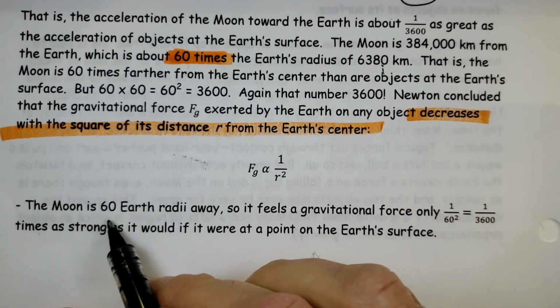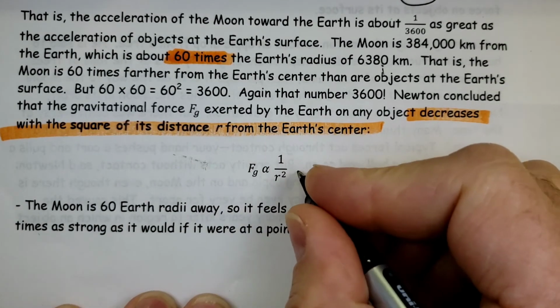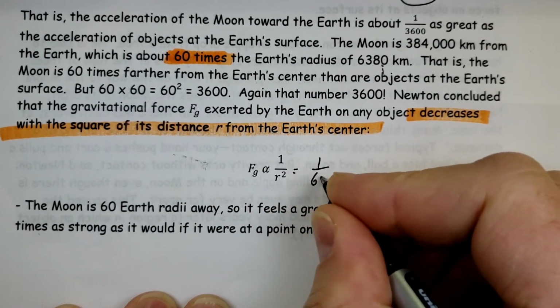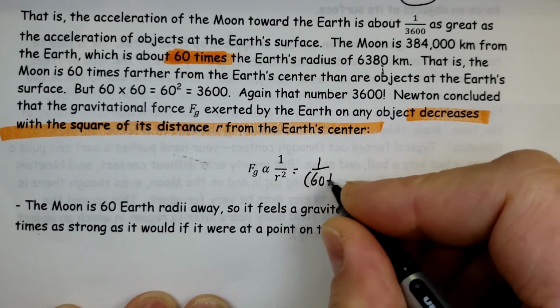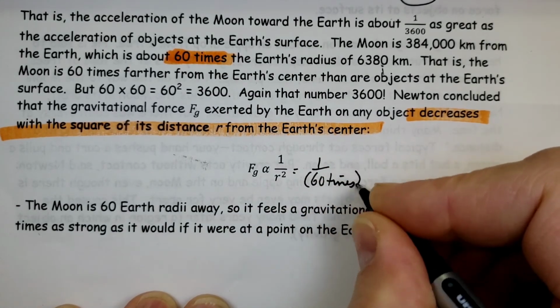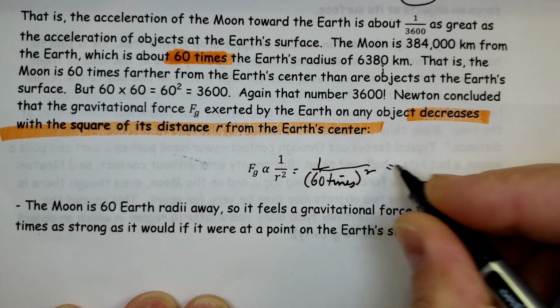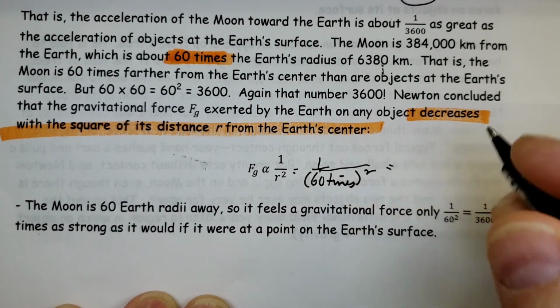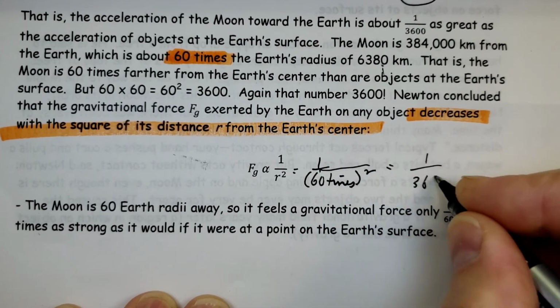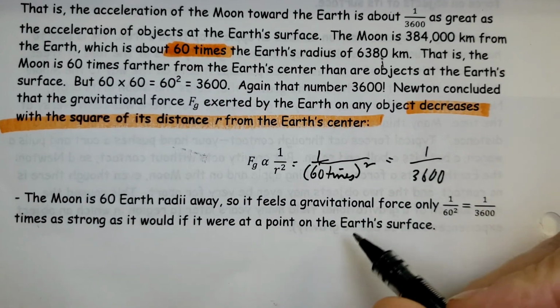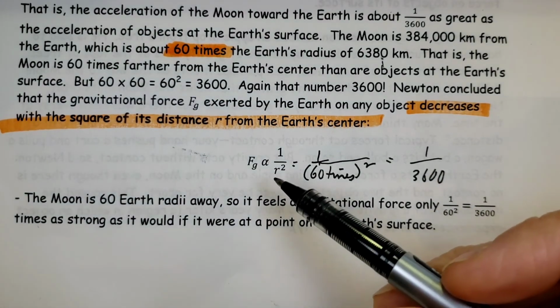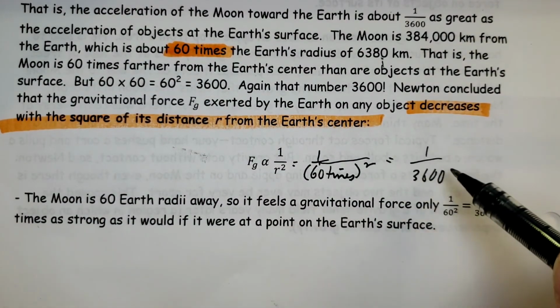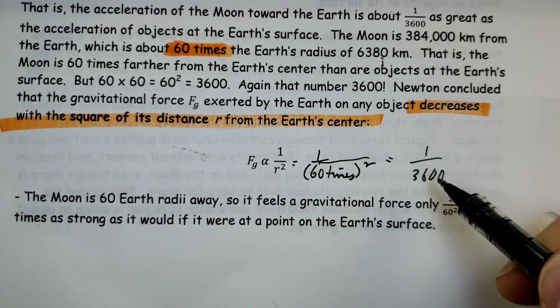So if the moon is 60 Earth radii away, so if the radius becomes 60 times greater, 1 over 60 squared is 1/3600th times as big. So the force of attraction is 1/3600th as much out where the moon is than where it is on the surface of the planet.